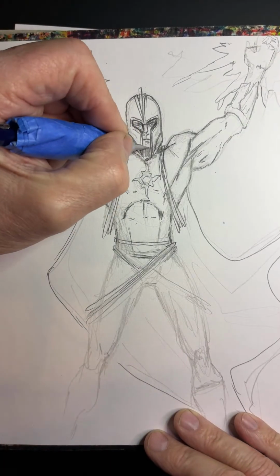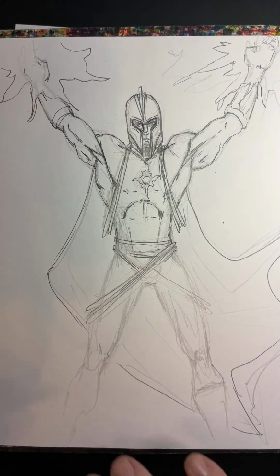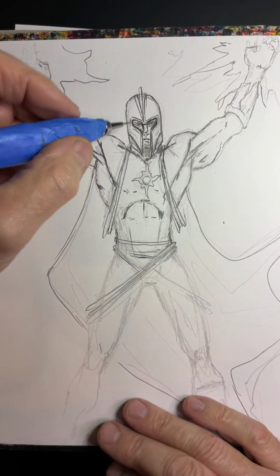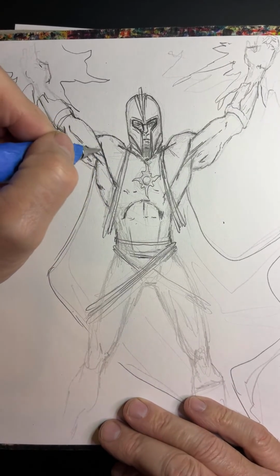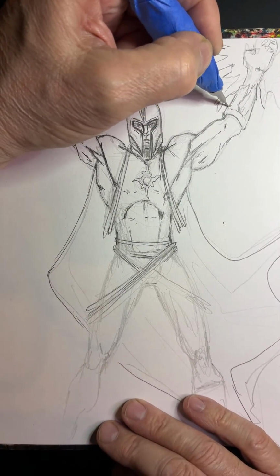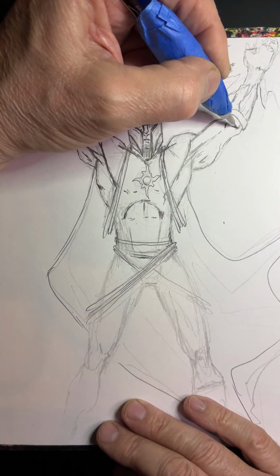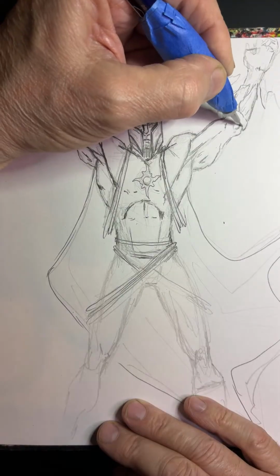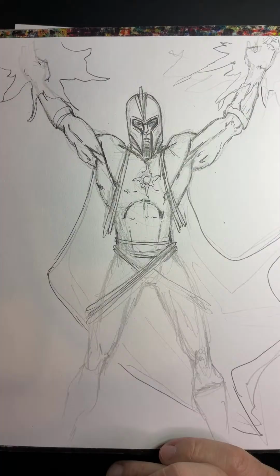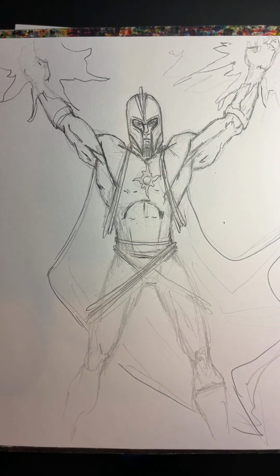Yeah, we could do that. Get some beard going. Hey, we can do anything we want. It's our character, man. Yeah, a little bit of a mashup.